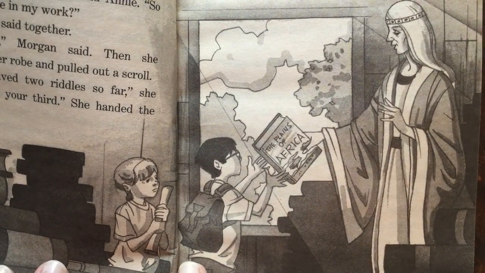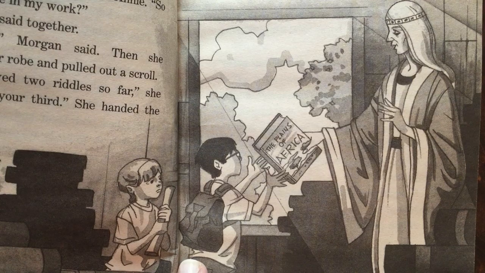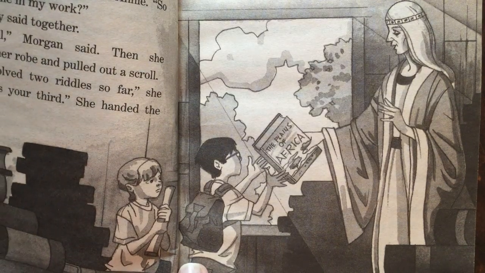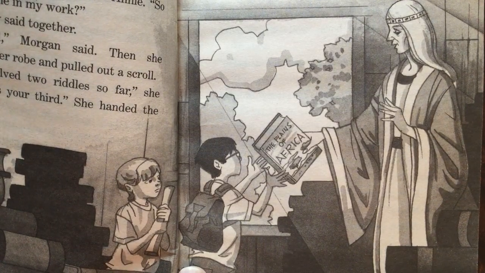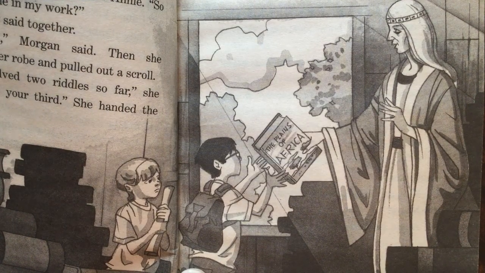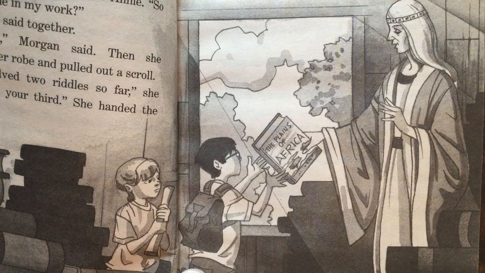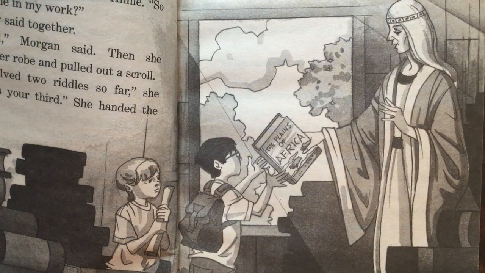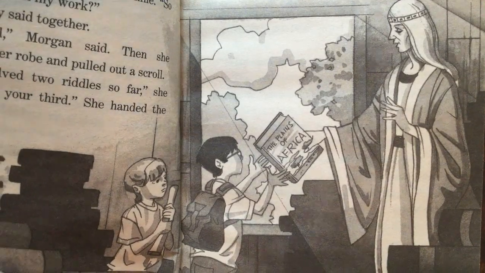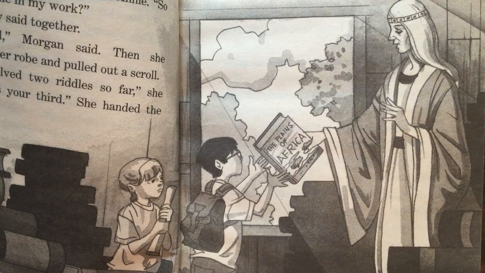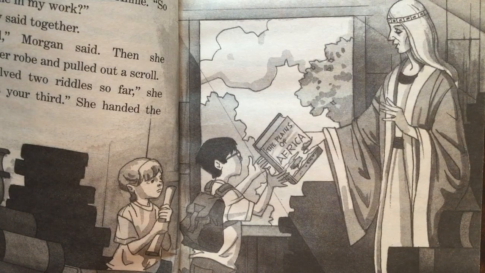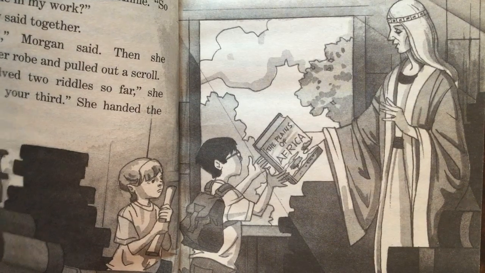Now, in books 9, 10, 11, and 12, they have to go back in time and they have to find the answer to a riddle. And by doing this, they are proving to Morgan Le Fay that they can be magical master librarians too, because that's what Morgan is.